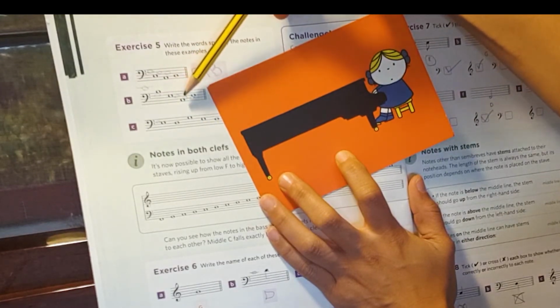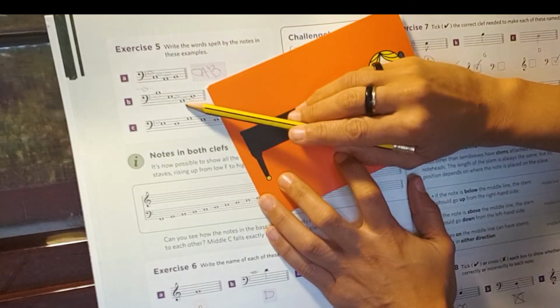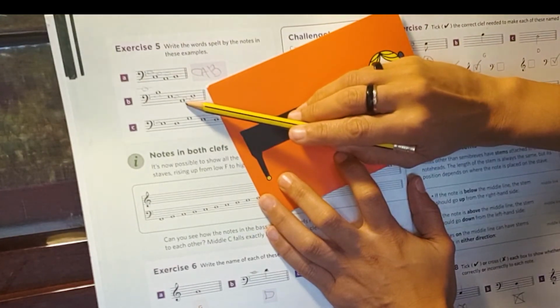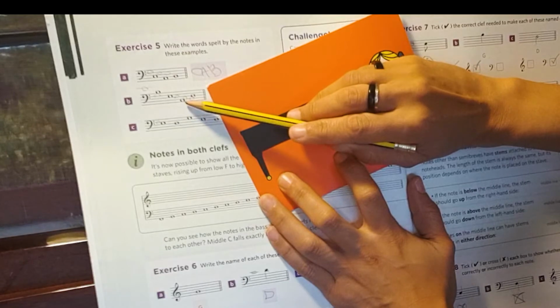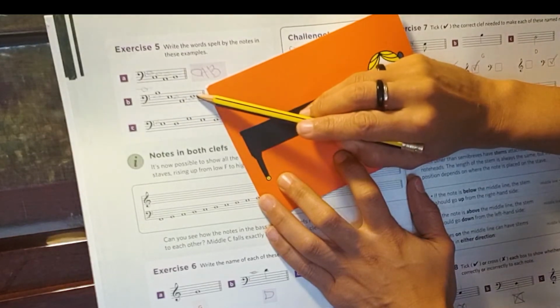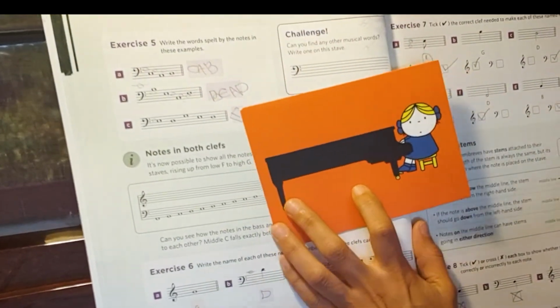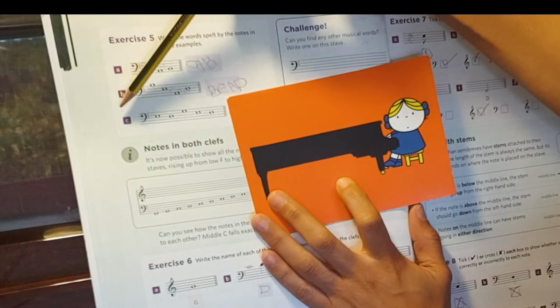Then line, space, line, and we have A. A up to A, line, space, line, D. Good. And finally, letter C.